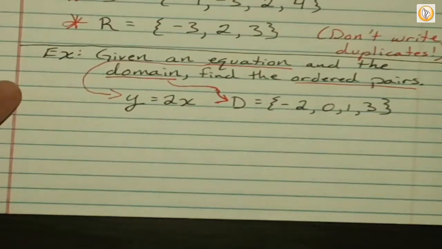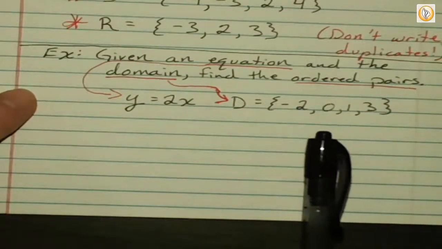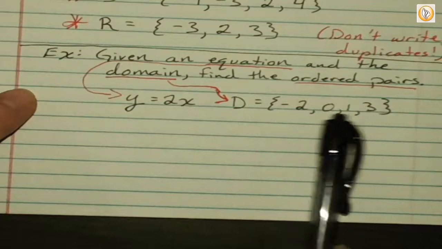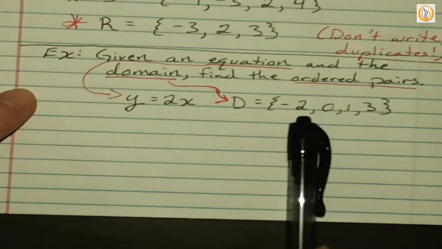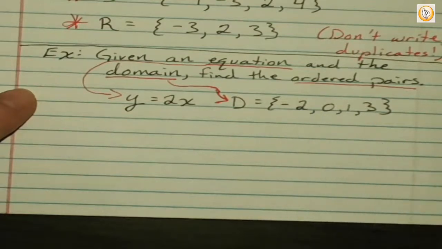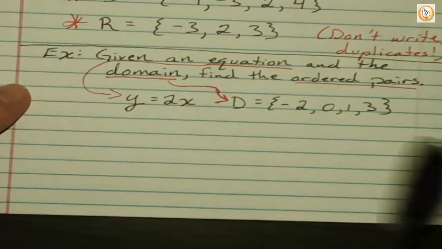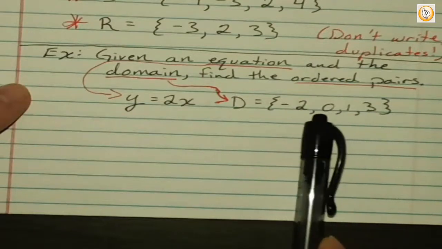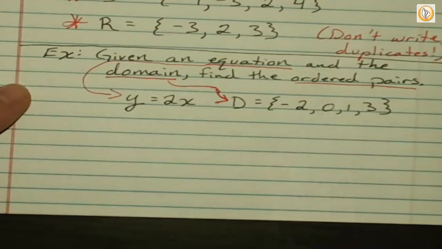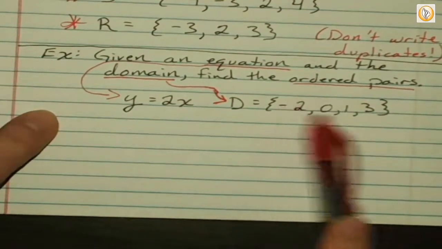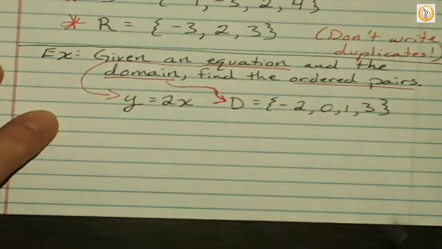Do you want to guess? 0 and 3. Now, how would we go about finding the Y's? Gabby? Well, close. What do you think we could do with the X's here? Taylor? Multiply them by 2. Okay, he's correct. We're going to substitute all of these X's here to find the Y.